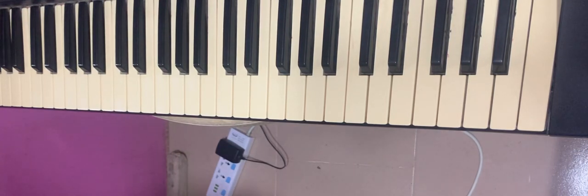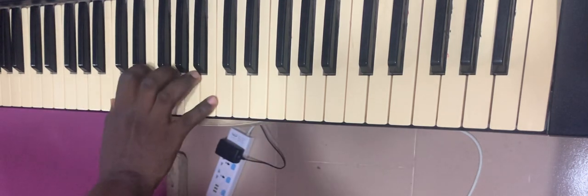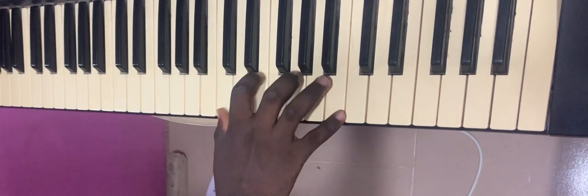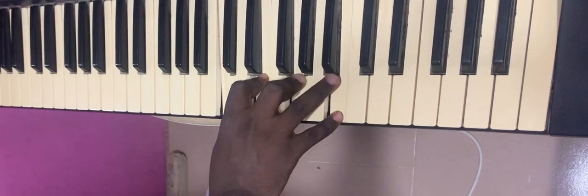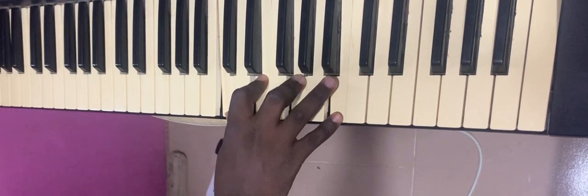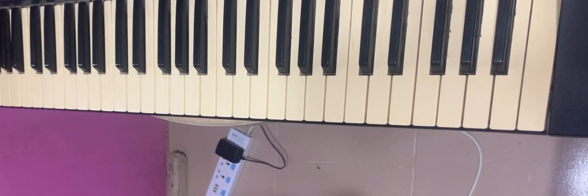Alright guys, so in this video we want to look at quadads, or what we also call seventh chords. Quadad simply means a 4-note chord. So as the name suggests, when you take a particular chord, you should have 4 different notes in this chord. That is what we are going to look at, and how to build these chords.